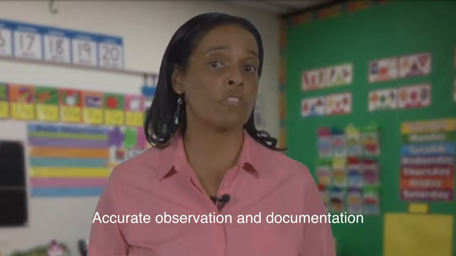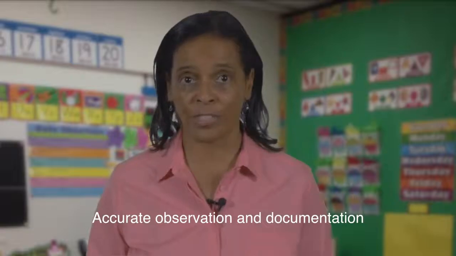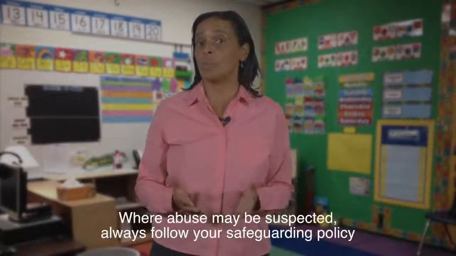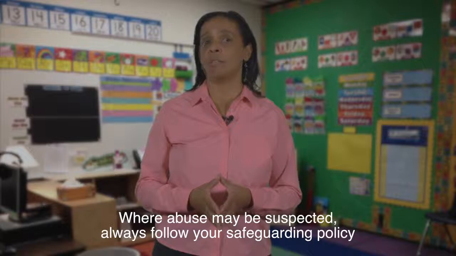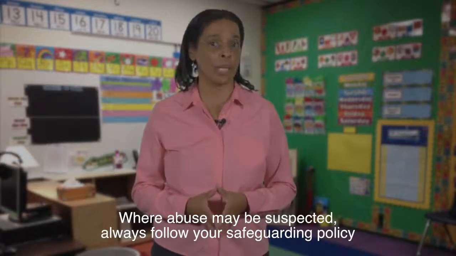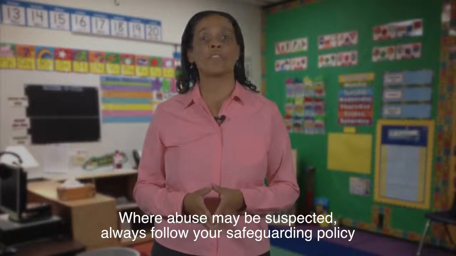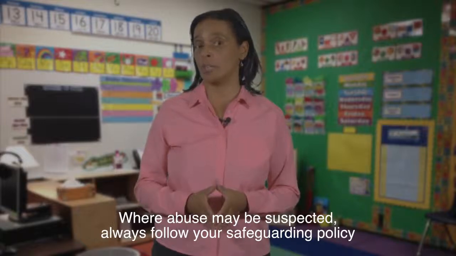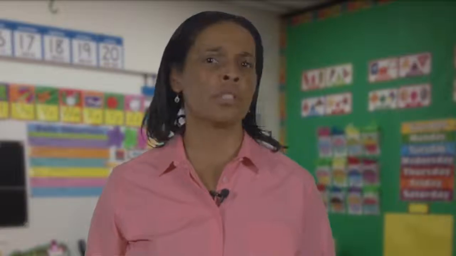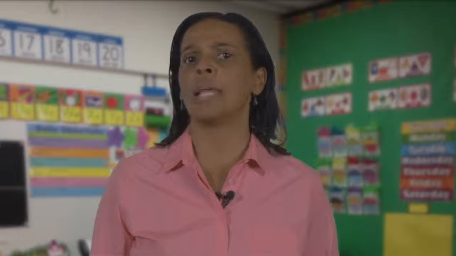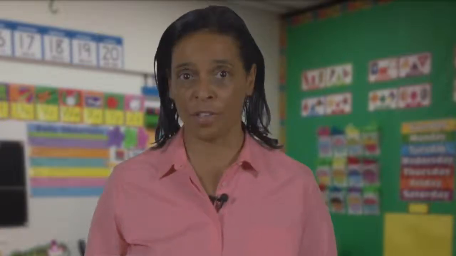If you do notice a change in a child's behaviour, whether it's suddenly or over a period of time, you should always ensure accurate observation and documentation. In the cases where abuse may be suspected because you have noticed a change in a child's behaviour, always follow your safeguarding policy in line with the EYFS. It's vital that you monitor the triggers or things that can affect a child's behaviour, and this will help you to plan ahead when managing children's behaviour. Can you think of any other triggers to add to the list?